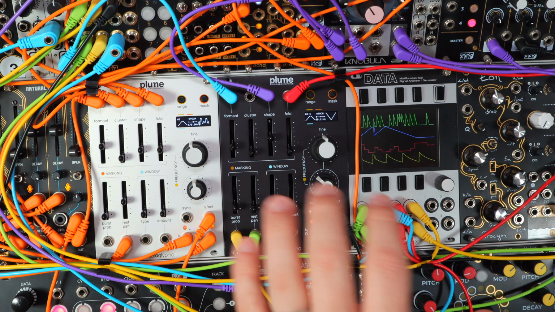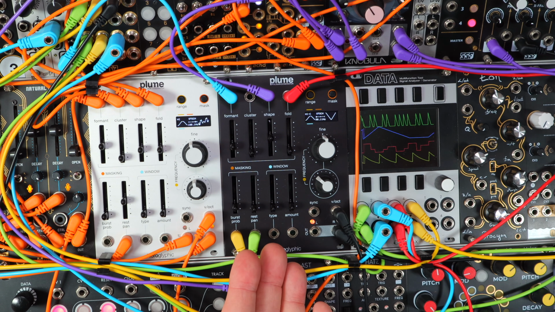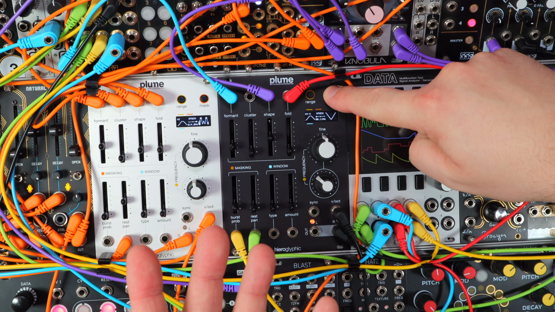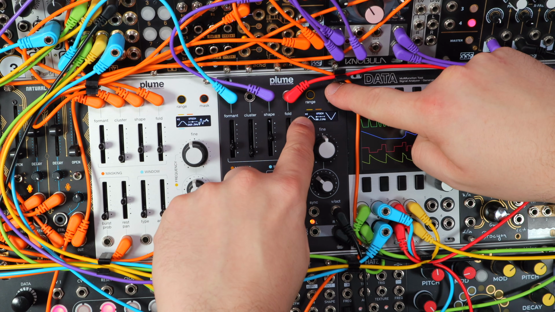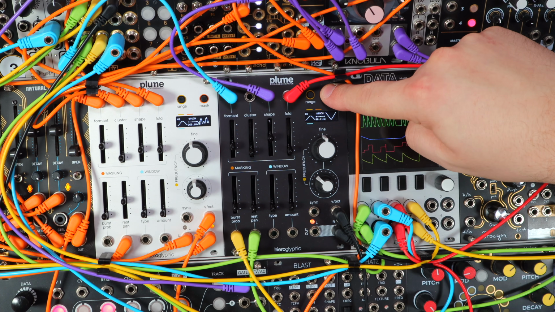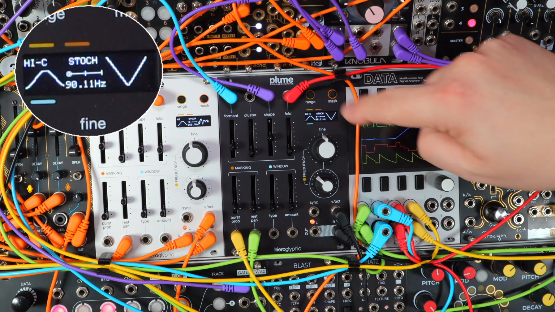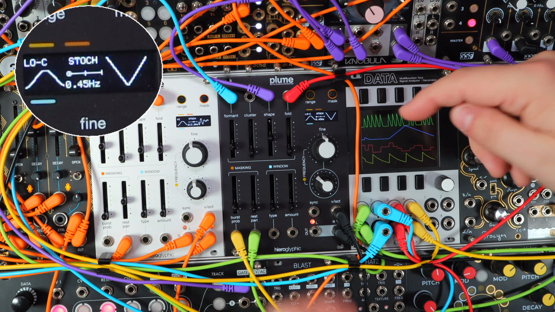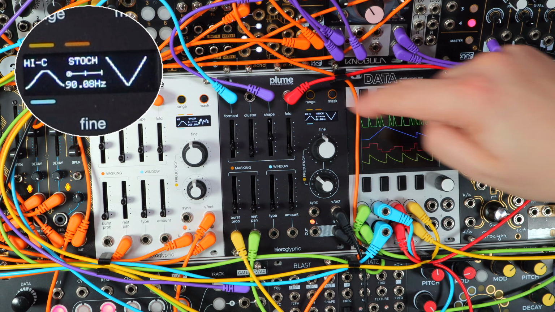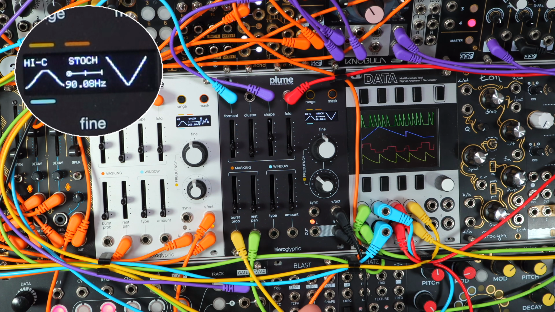So the main layer is this new cluster mode on the black panelled Plume here, and you get in and out of the cluster mode by just holding mask for 3 seconds, and it adds a C on screen there, high C. Let's go back into it. This is the high tuning range cluster, and there's a low tuning range cluster as well for sub-audio clusters. We're going to stick with it as an oscillator here.